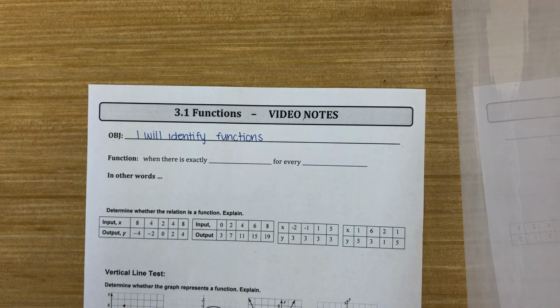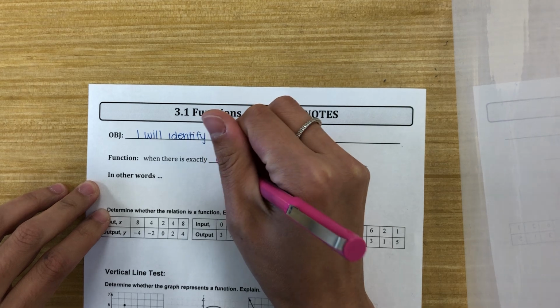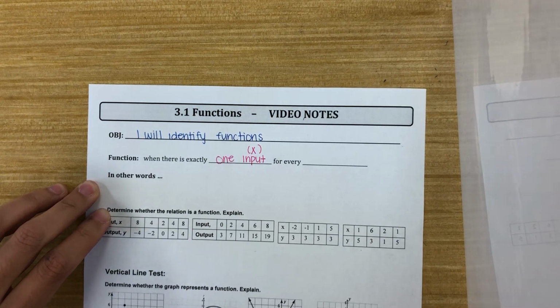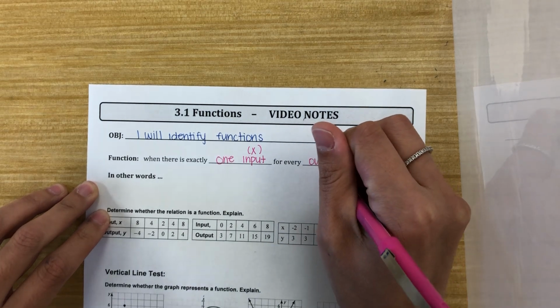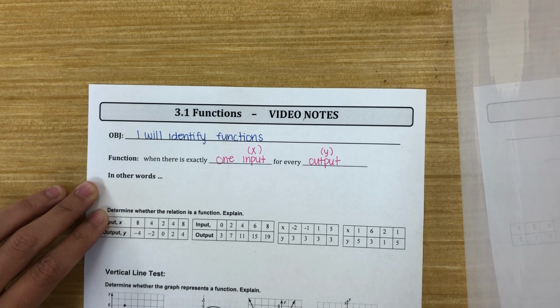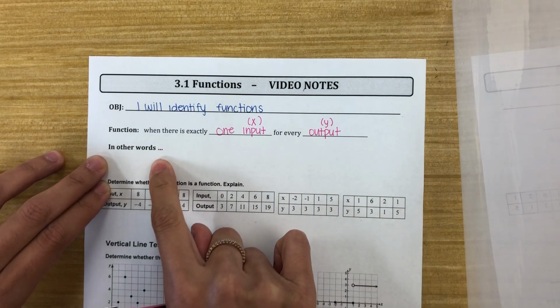So what is a function exactly? A function is when there is exactly one input, remember that's an x, for every output, and your output is the same thing as saying y. So inputs are always x's, outputs are always y's, okay? In other words, now I know this sounds very mathematical, so really what you just have to know is this.